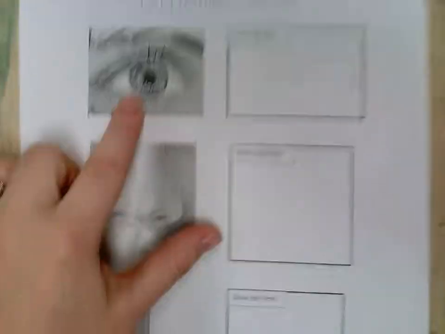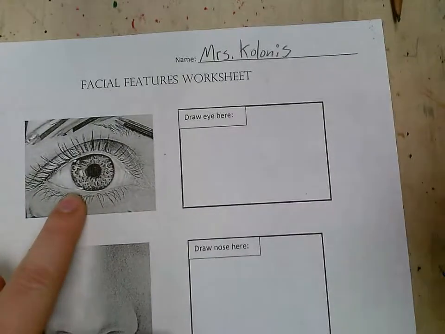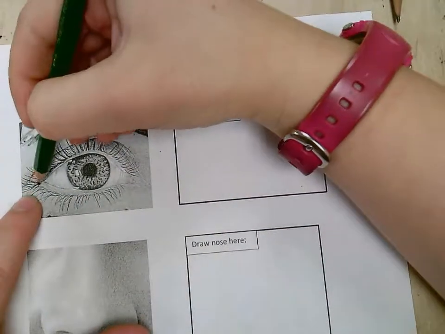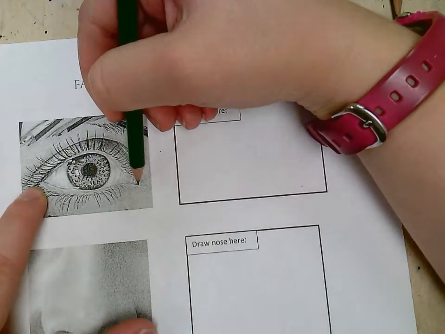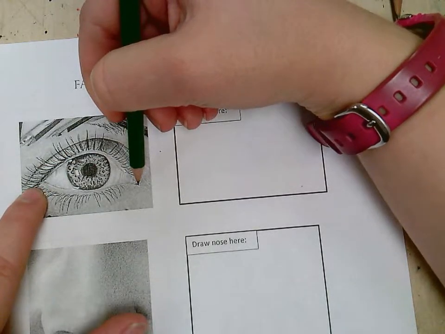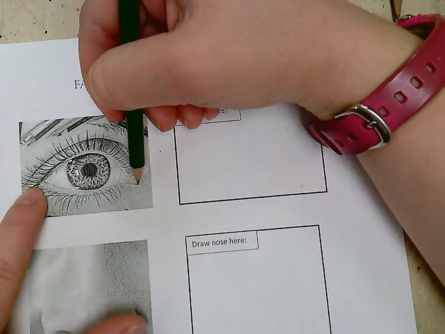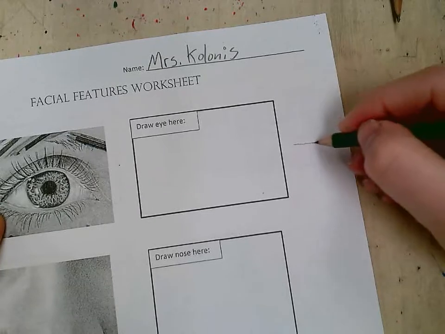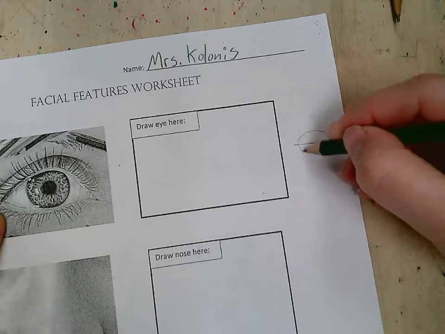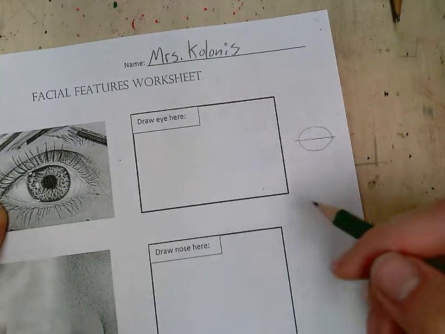When looking at this eye, I'm going to try to zoom in some. When looking at this eye, I like to look at the corners first, the corners of the eye, where those are at. And before, if you've done this, you probably did the simplified version of an eye, where there was just like a straight line and then you made it like a football around it. This is different from that.